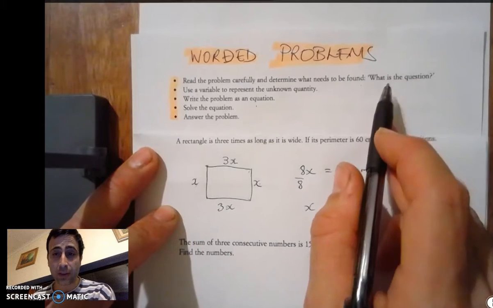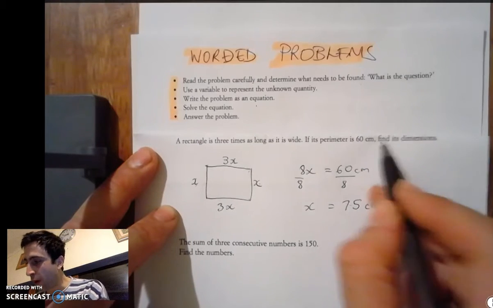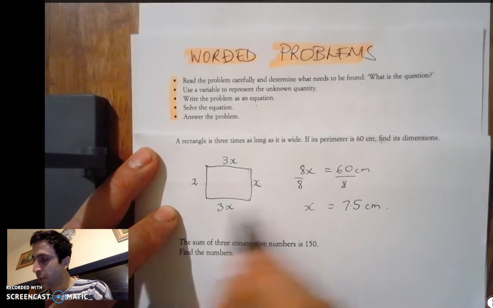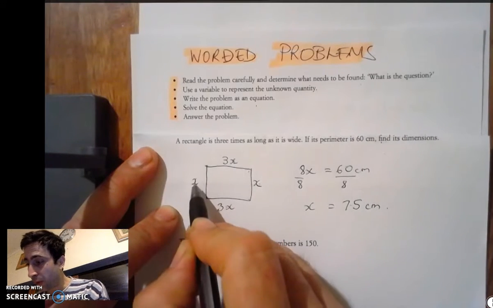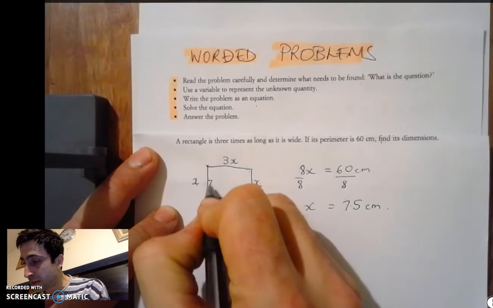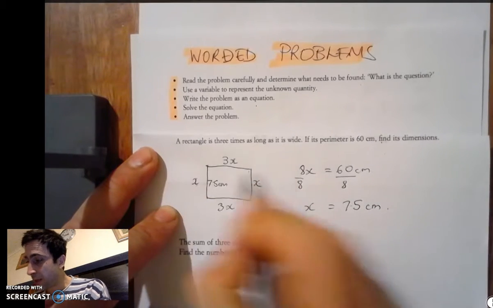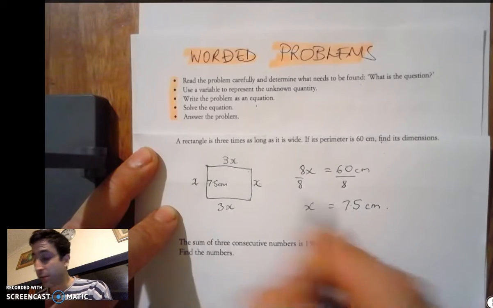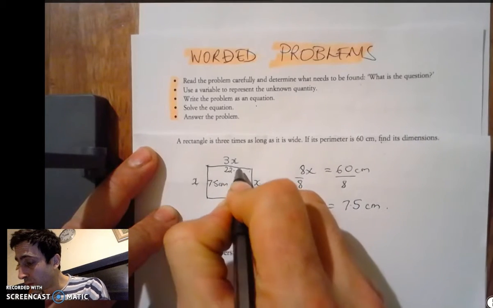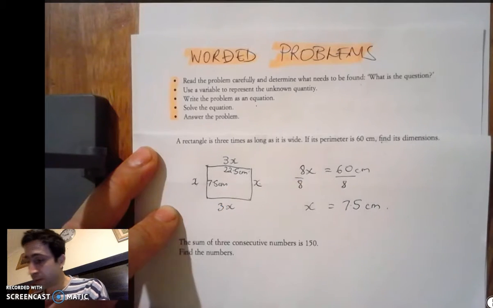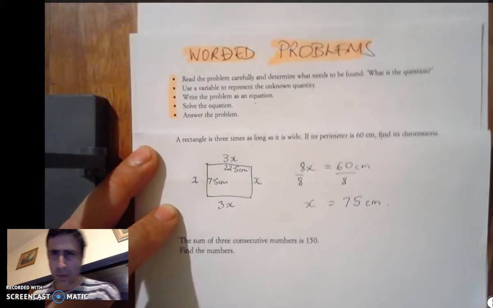Now, this is what I meant by what is the question? Because usually it's finding the pronumeral, but in this case it's saying find its dimensions. So if we want to look for its dimensions, then we have to say, well, x therefore represents 7.5 centimeters, and 3x represents 22.5 centimeters. You know what I'm saying?